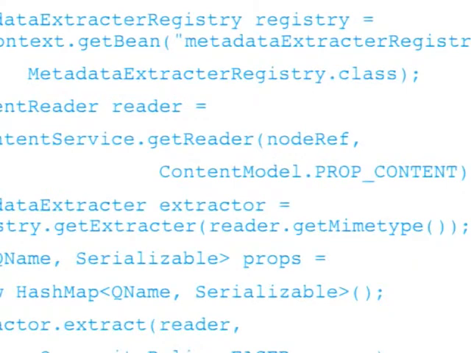So looking at that in Java, I hope you can read that at the back, we have this metadata extractor registry. That's a Spring bean stored in the application context. So we get that from Spring's context. We then need something that gives us access to the content. So we get our content reader from the content service for the node ref whose metadata we want to extract. We then ask the registry for the best available metadata extractor for the MIME type of the piece of content we're interested in.